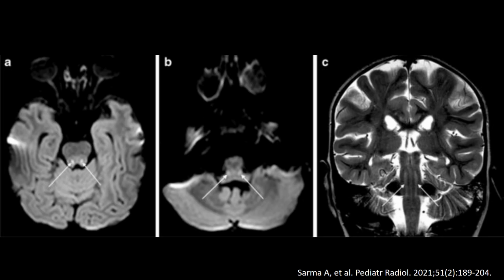One more thing about the central tegmental tract: in the MRI of some children, some with and some without neurological deficits, sometimes you find bright signal in the central tegmental tracts, as indicated by the arrows in this frame. The significance of this finding is unknown.